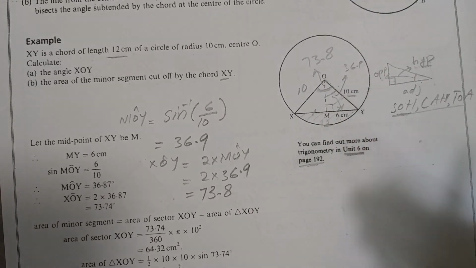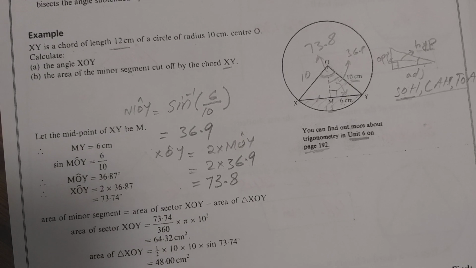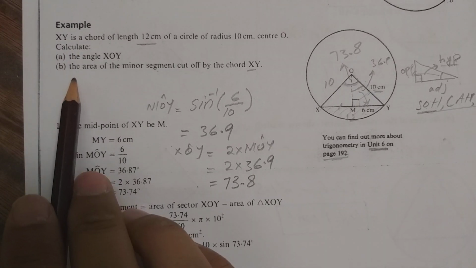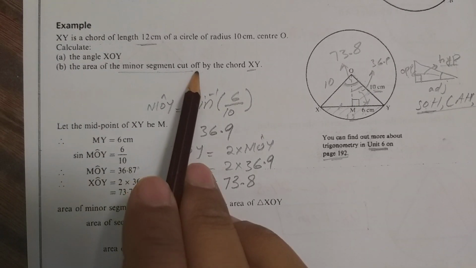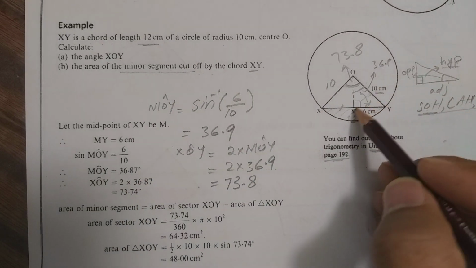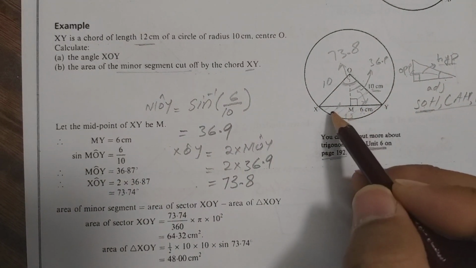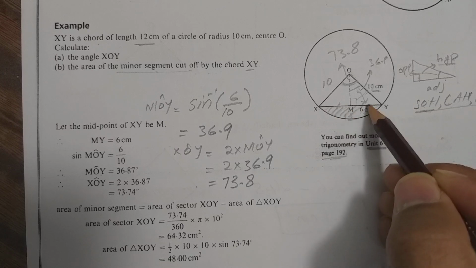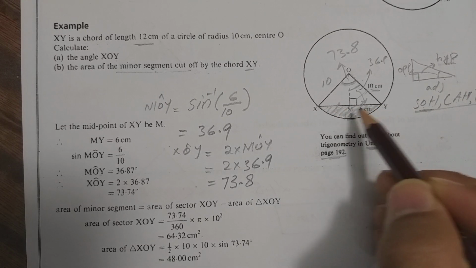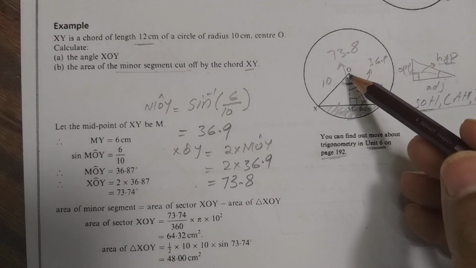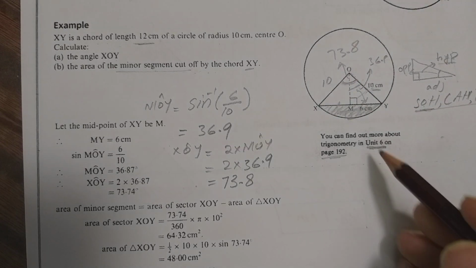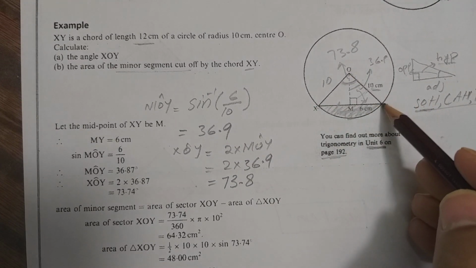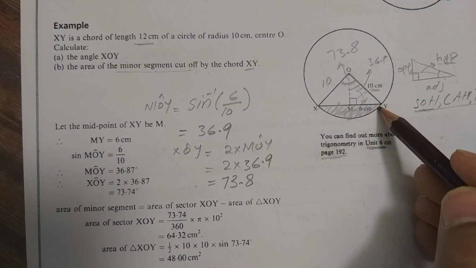Okay, in the second part, he said find the area of the minor segment cut off by the chord XY. So we need to find this shaded part. If you look here, this part OXY, in the curved part, becomes the sector.